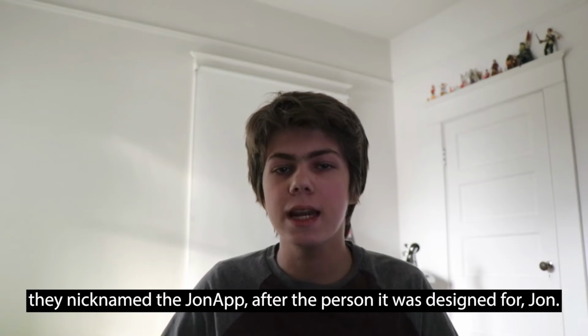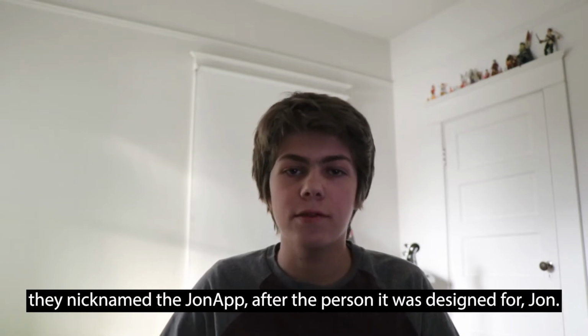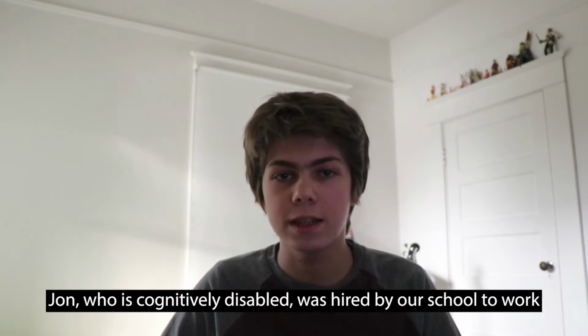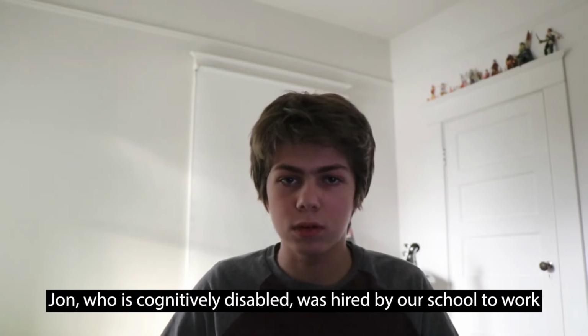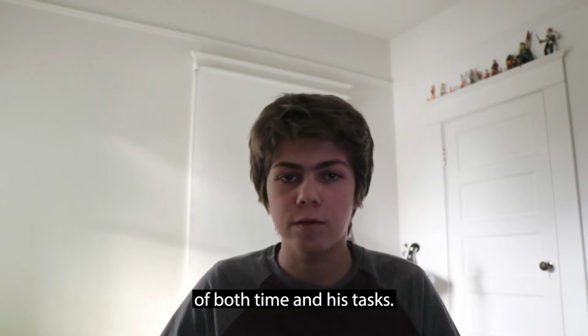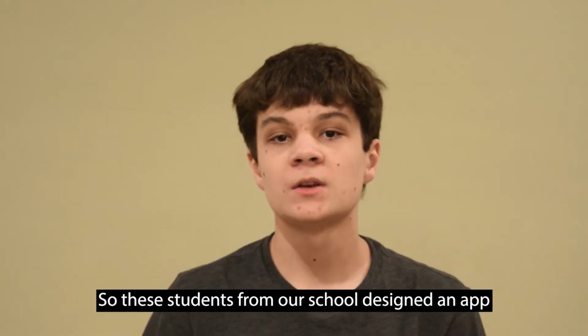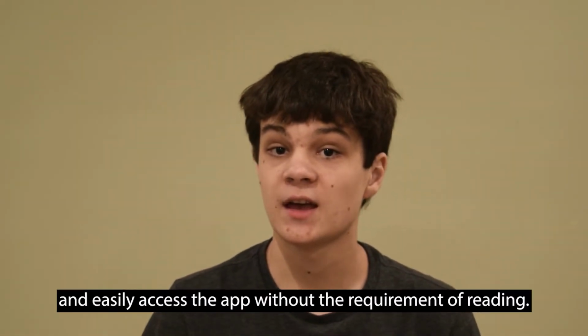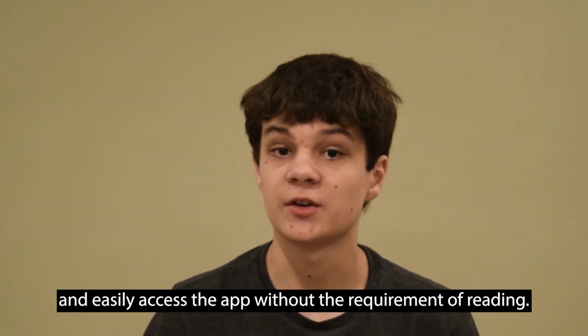for an app they nicknamed the John app, after the person it was designed for, John. John, who is cognitively disabled, was hired by our school to work in the media department, and often found it hard to keep track of both time and his tasks. So these students from our school designed an app that allowed John to track his progress through tasks and easily access the app without the requirement of reading.